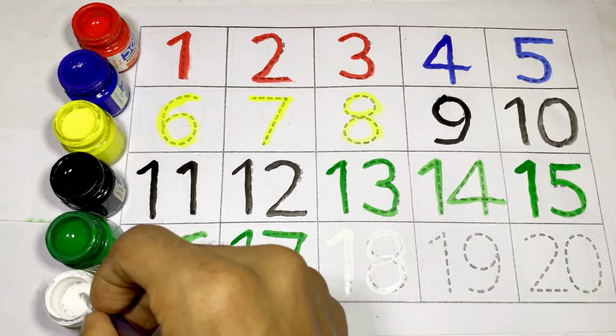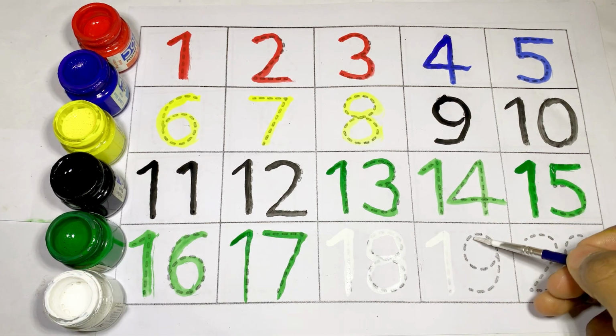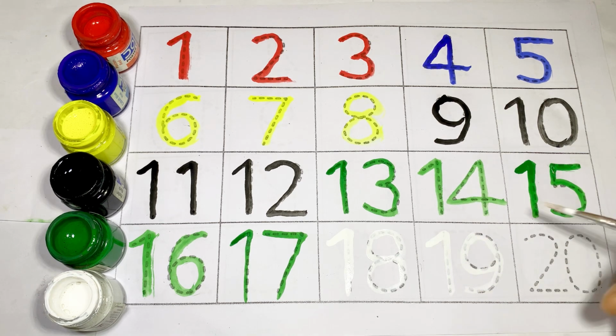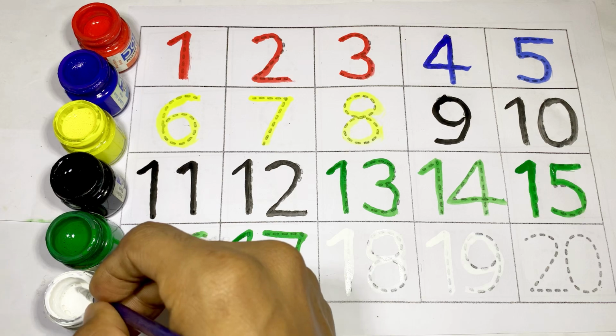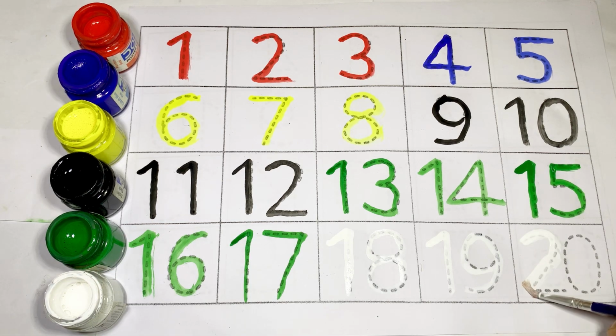Kids, again use white color and draw 19, the numbers of 19. Kids, again use white color and lastly draw 20, the numbers of 20.